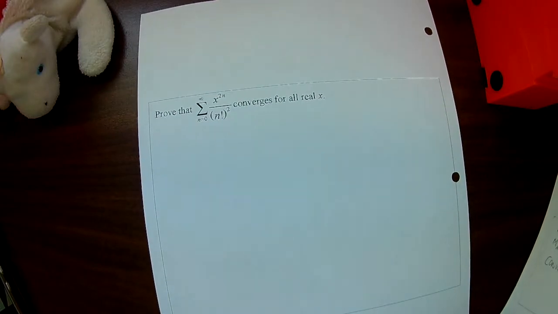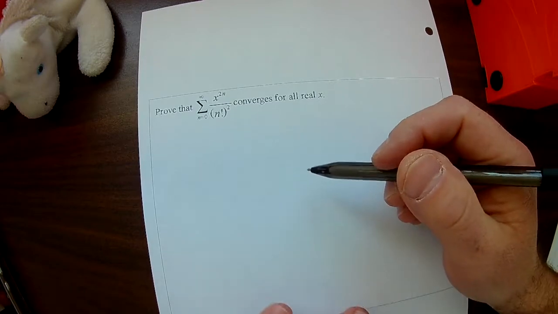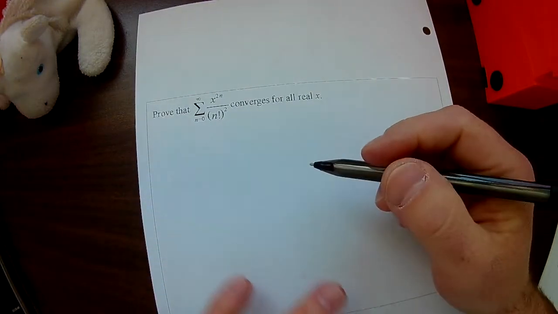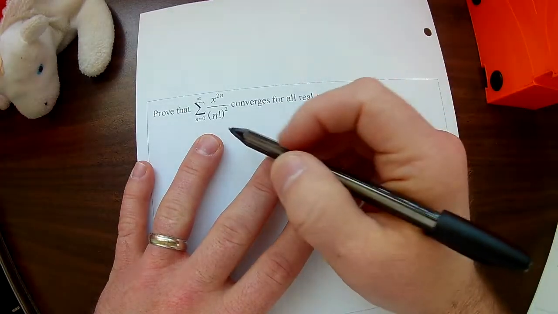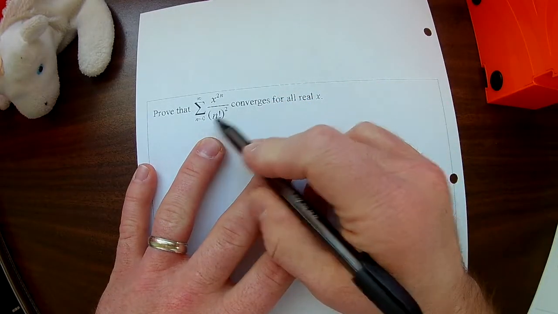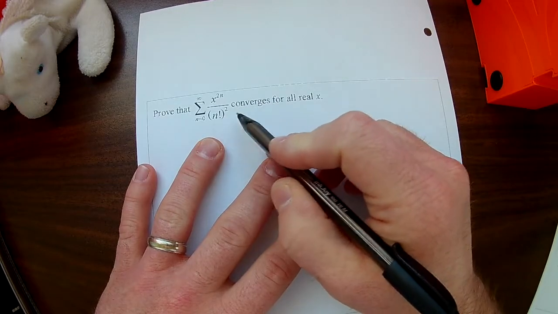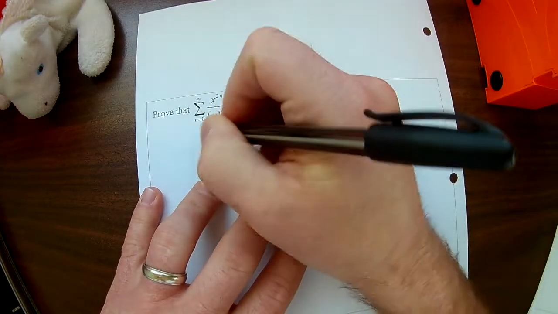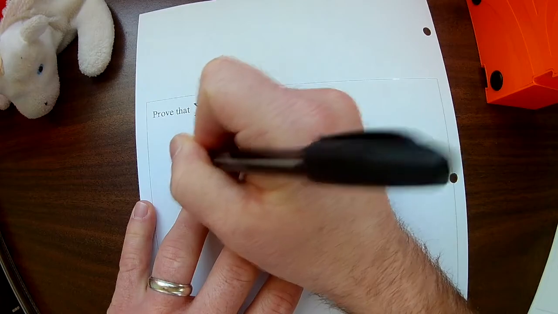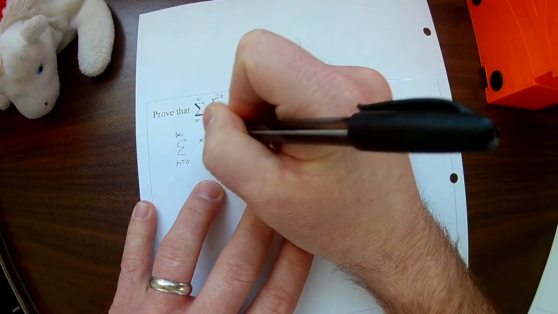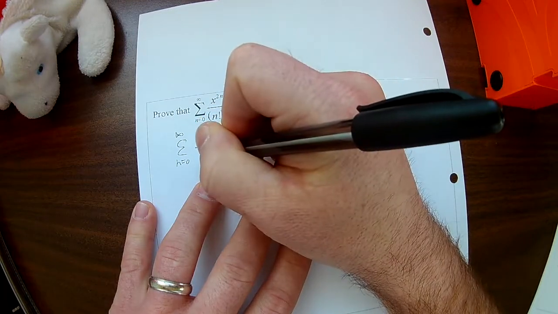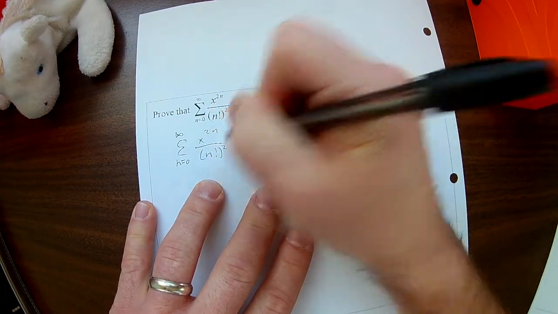All right. So that comes into play. I think on your homework tonight it specifically says use the direct comparison test, and then the one right after it is a direct comparison test as well. But that one's using absolute convergence, which we'll get to next here. But to prove that this converges for all real x, what we look at here is we have the summation from n equals 0 to infinity of x to the 2n over n factorial squared.